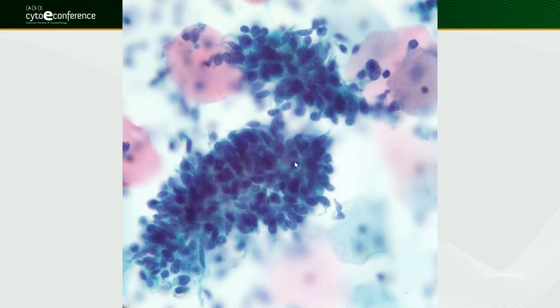And again, sometimes it looks like a bird's tail. It's used to describe AIS, how crowded and hyperchromatic and elongated the nuclei are, and the secondary acinar structures. And so this is AIS. Sorry, yeah. So this is more AIS, again showing similar things.